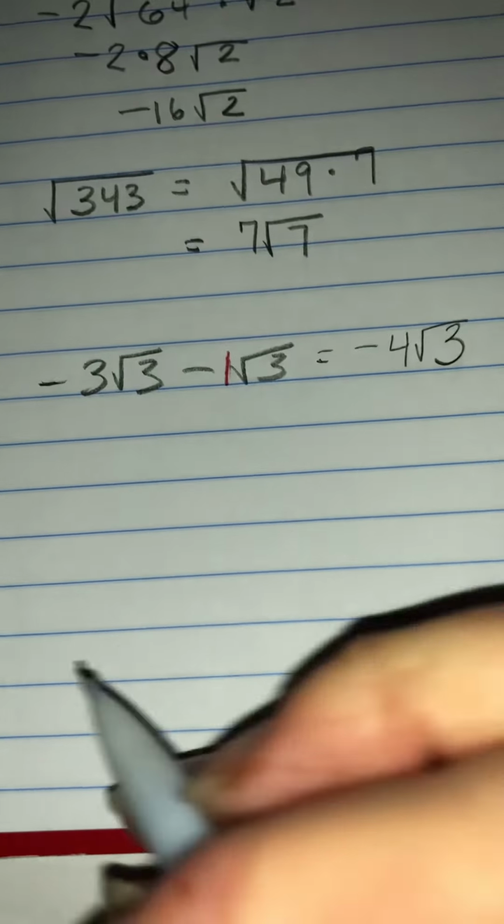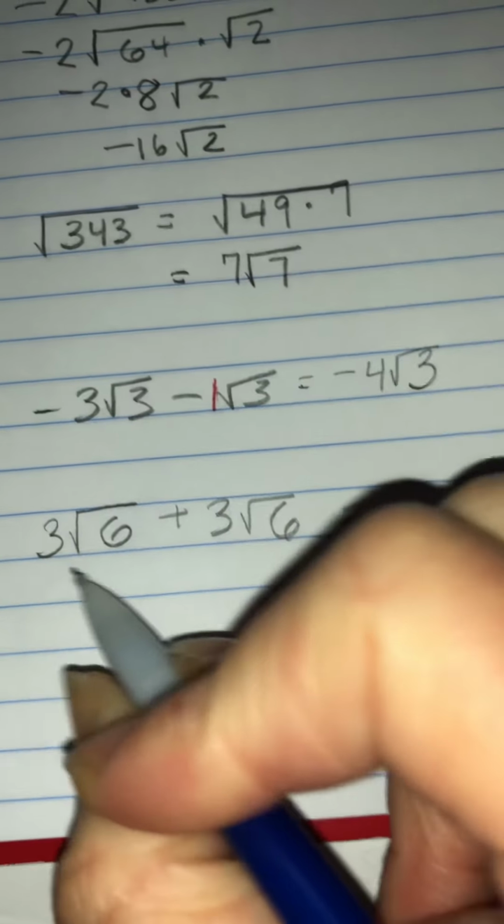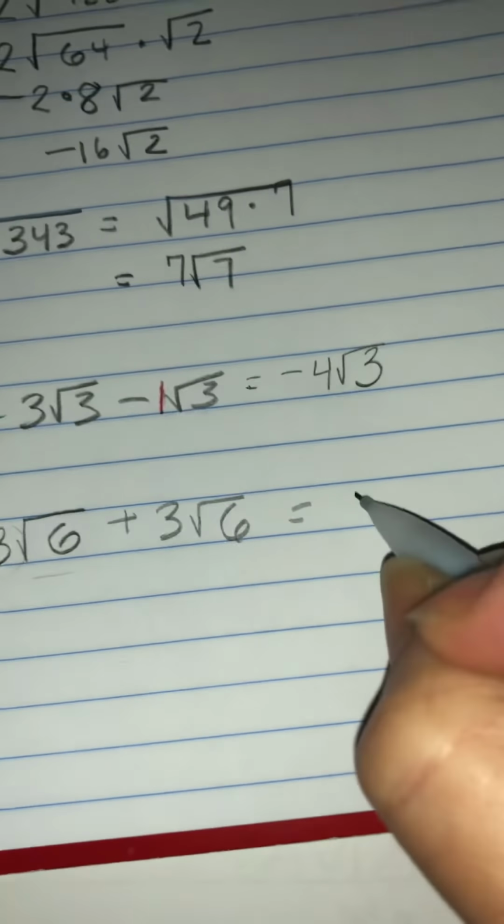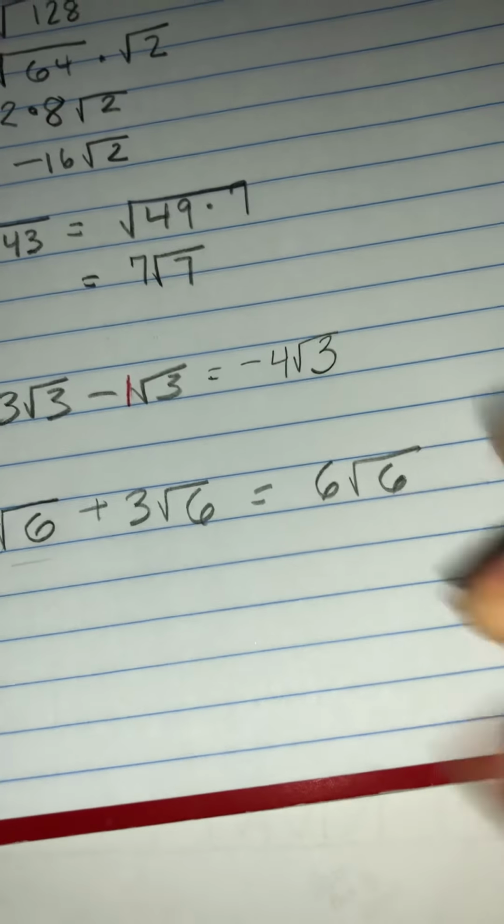13 was another one that people had a little bit of trouble on. That one's similar to number 11. So it's 3 root 6 plus 3 root 6. Again, same radical, so I'm going to add 3 plus 3, which is 6. So I get 6 root 6.